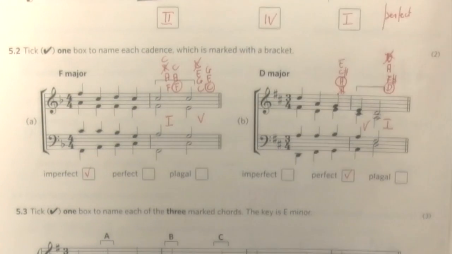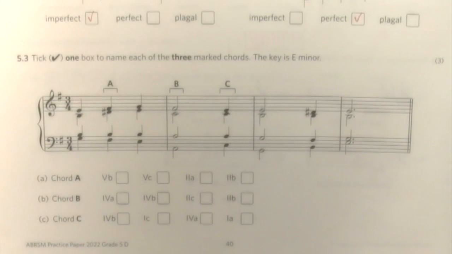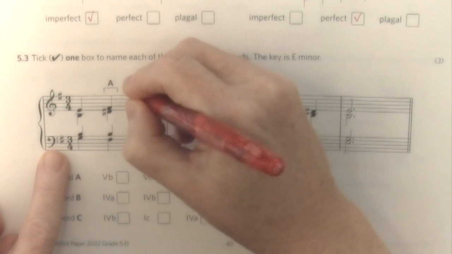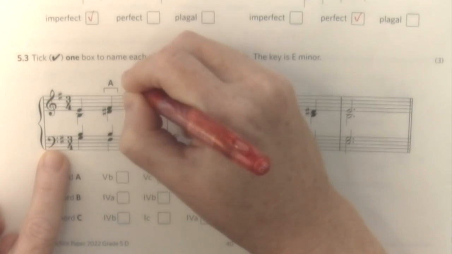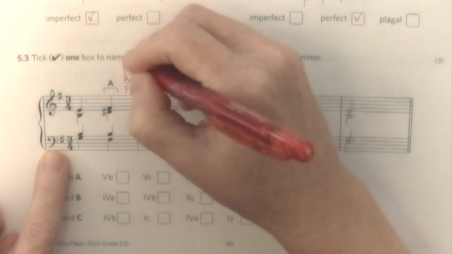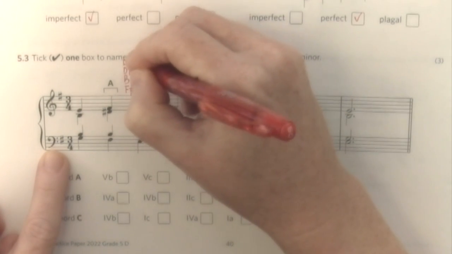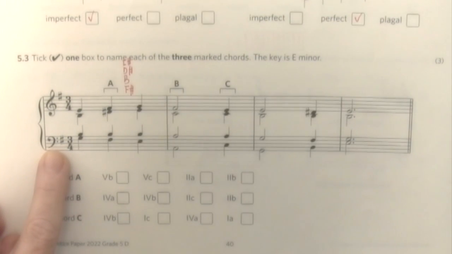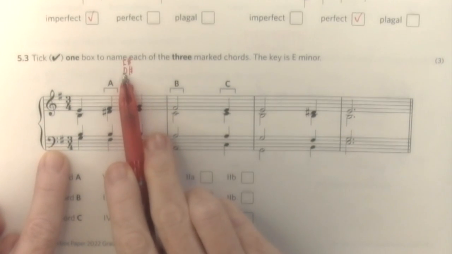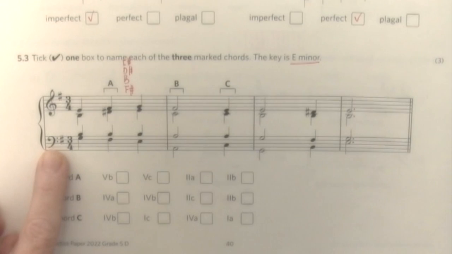Question 3. In question 3, we are asked to go even further because we need to identify the position of each of the chords that we find. So we have Fa sharp, Do, Re sharp, interesting, and Fa sharp. This is clearly a leading note, and in fact we are in E minor, I forgot to say.